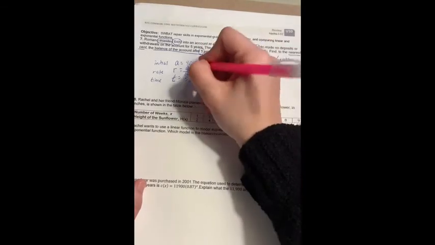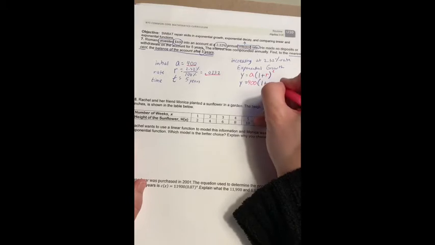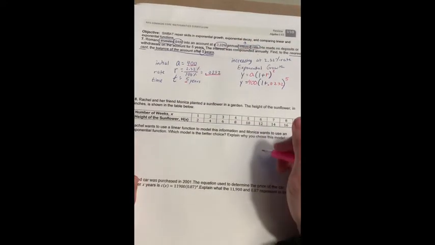Well, Y equals my 400, parentheses 1 plus my R over here was 0.0232, raised to my T, which was 5, or my time that was 5 years. I just plug this all in the calculator. I get Y equals 448.603498. But they want me to round to the nearest cent.